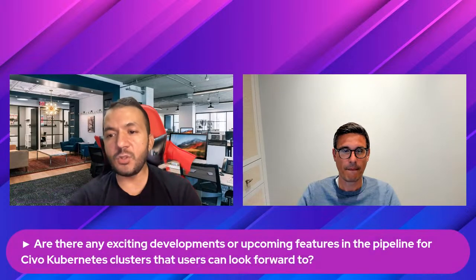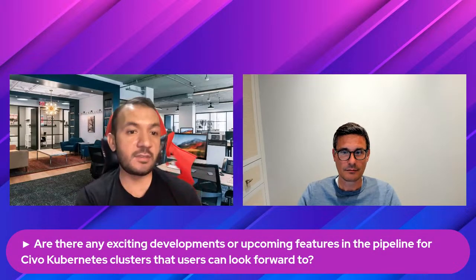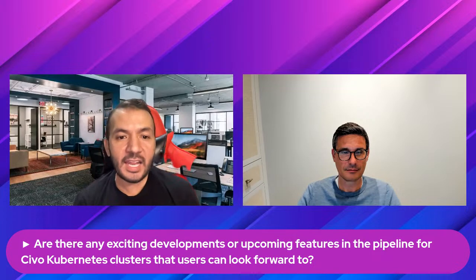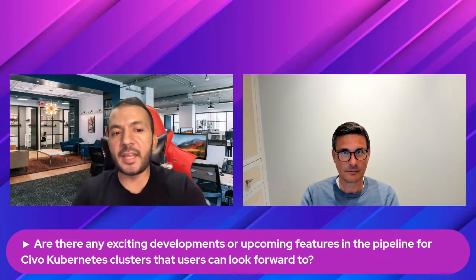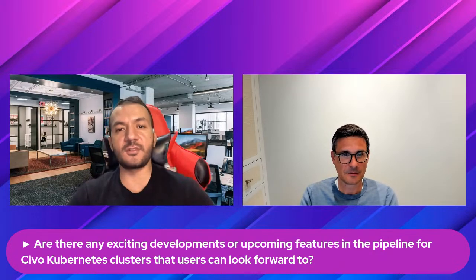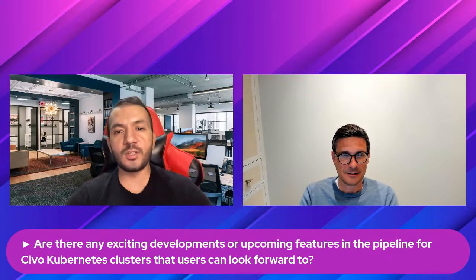So before I let you go, Mark, there's a KubeCon coming up one month from now, and there are three months till we are about to close down the year. Can you tell your Civo community, are there any exciting developments or upcoming features in the pipeline for Civo Kubernetes clusters that users can look forward to?